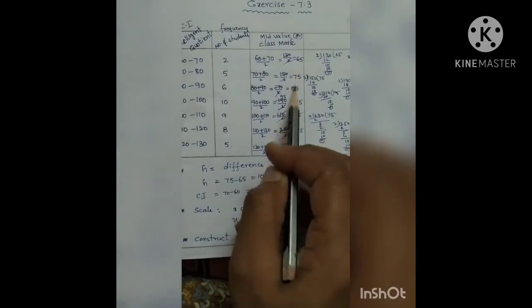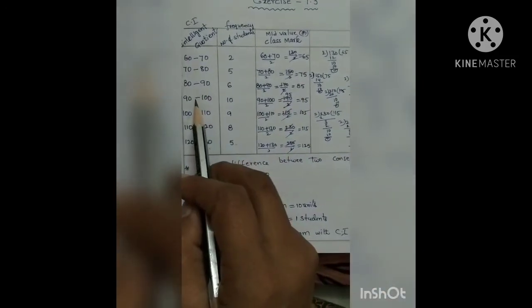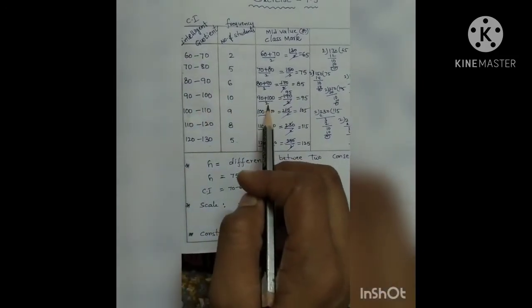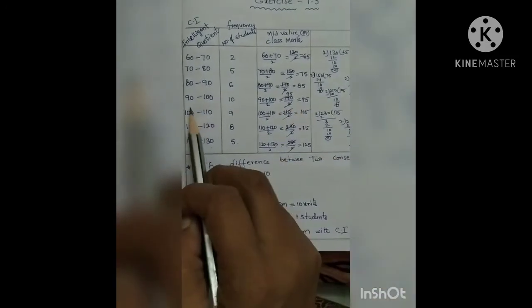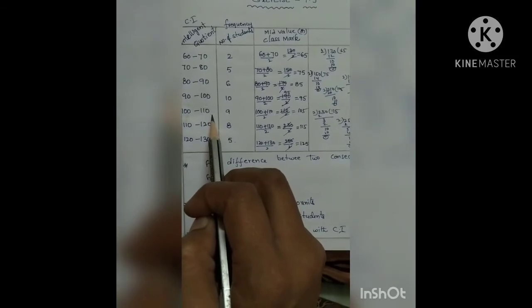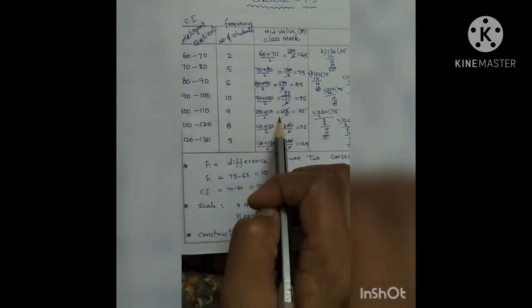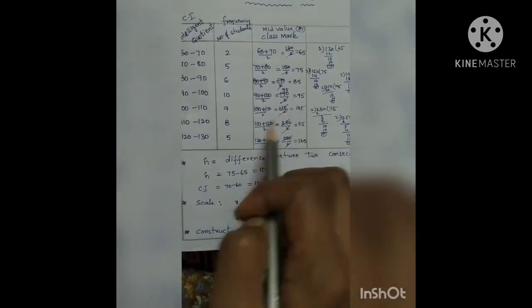So here 90 to 100: 90 plus 100 by 2, 190 by 2, mid value is 95. Then 100 to 110: 210 by 2, 105.